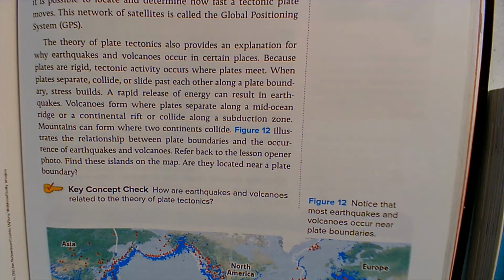A rapid release of energy can result in earthquakes. Volcanoes form where plates separate along a mid-ocean ridge or a continental rift, or collide along a subduction zone. Mountains can form where two continents collide. Figure 12 illustrates the relationship between plate boundaries and the occurrence of earthquakes and volcanoes.